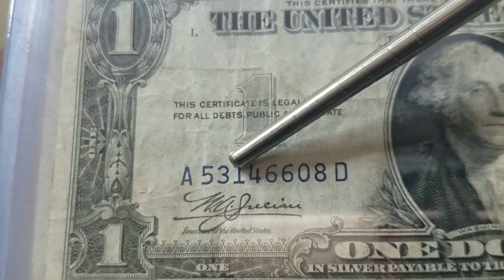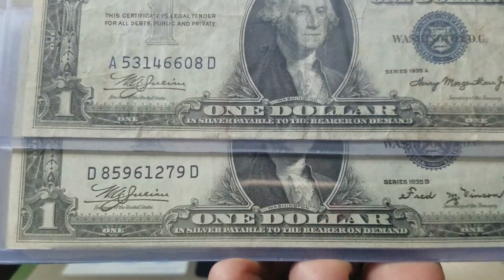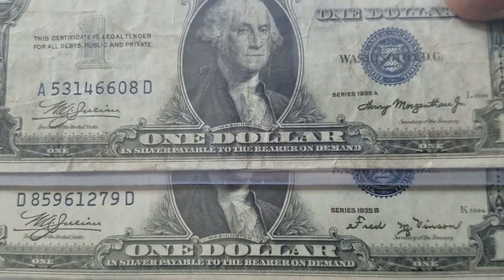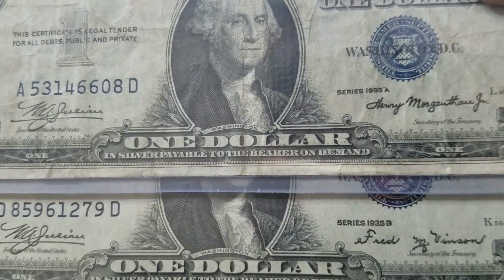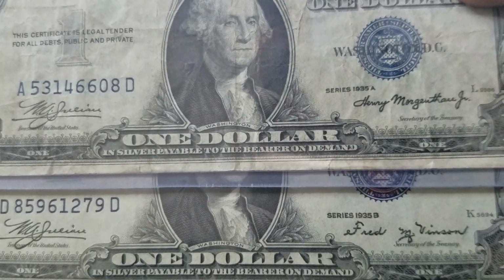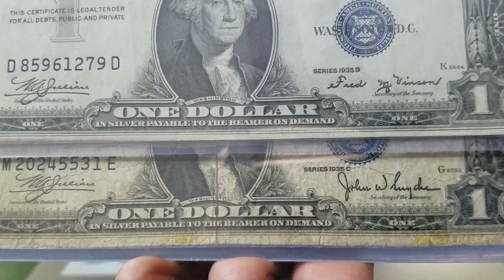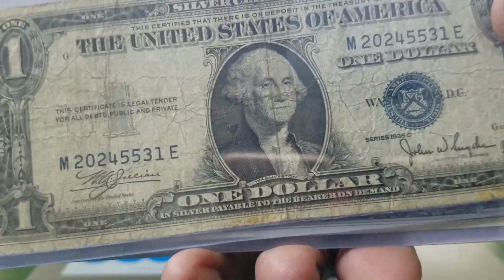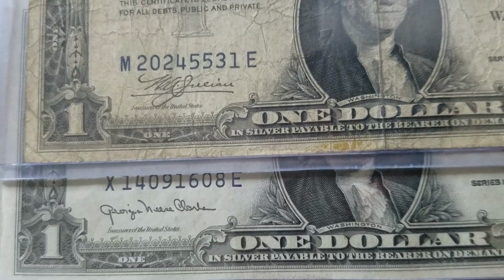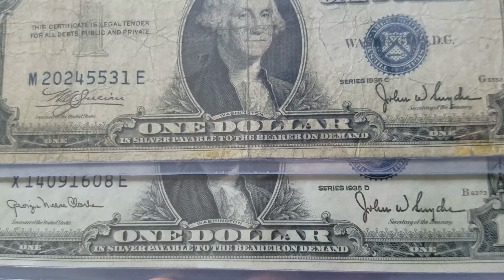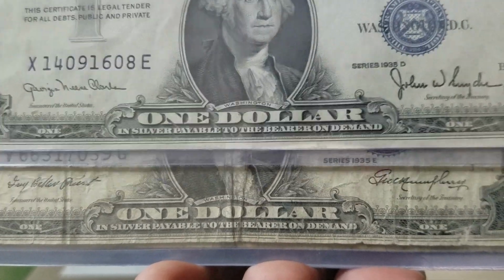See right here we have the treasurer, and we have the secretary right here. Now moving on. What changed? The signature of the secretary changed, and that led to it going from suffix A to B. C, same thing, from C to D. Now we changed the overall treasurer, same signature for the secretary. Going from D to E, what changed?